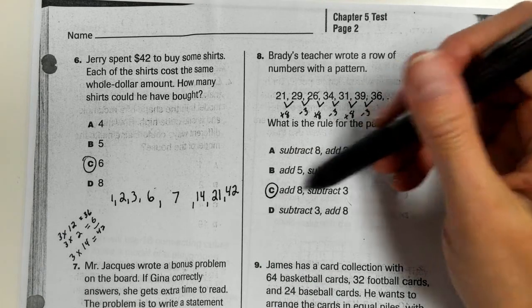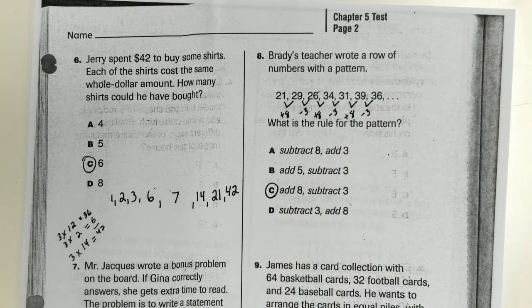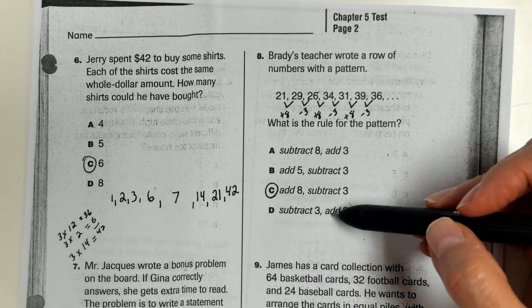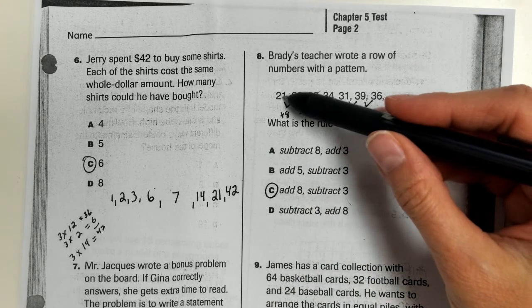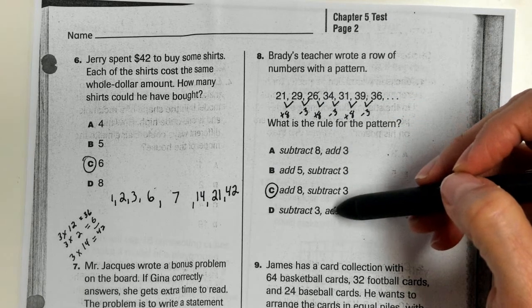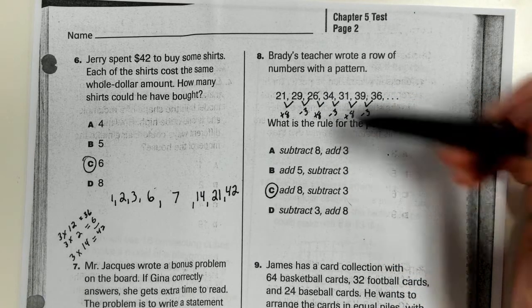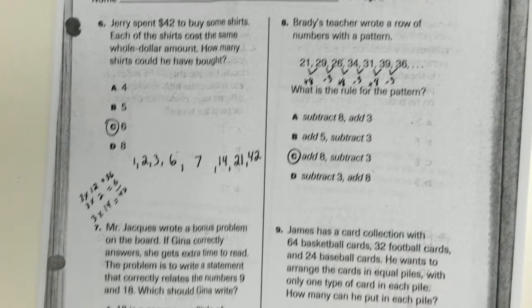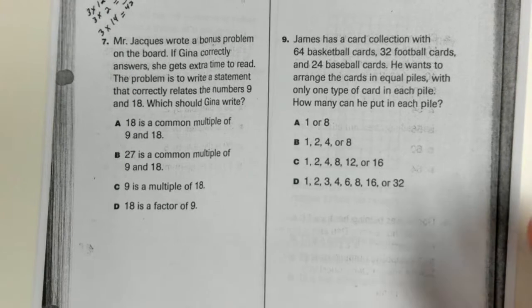So I'm going to circle this one. The reason C is the answer and not D is because I started with 21. If I had started with a different number, D is a very similar pattern, but I started with 21, so C is my answer. All right, let's look at 7.